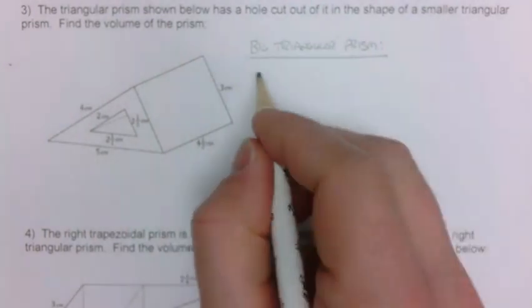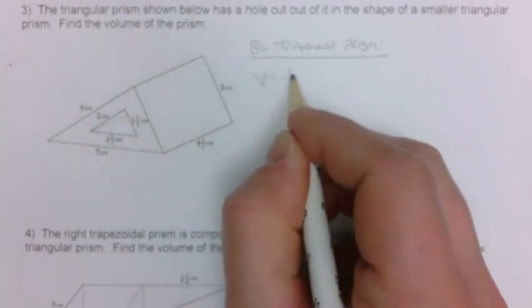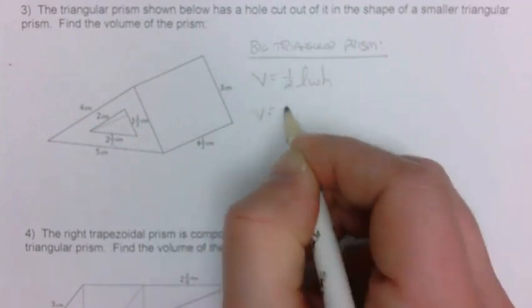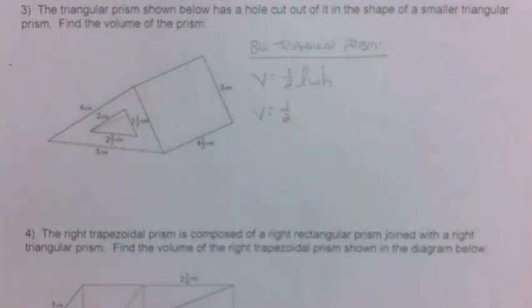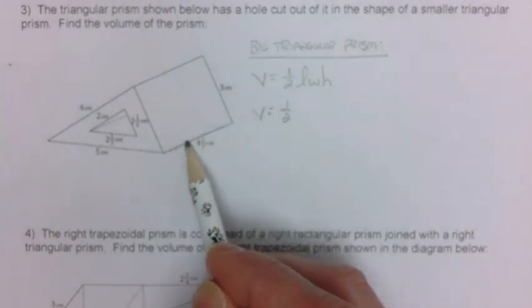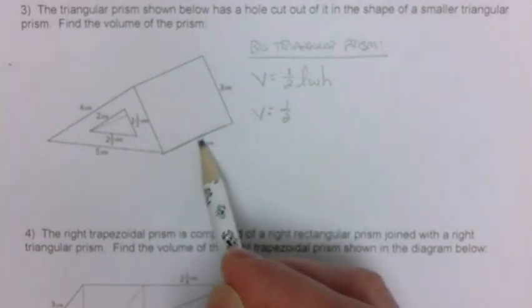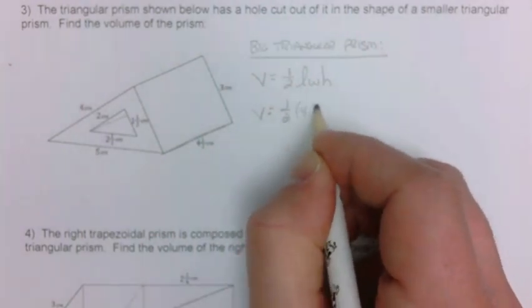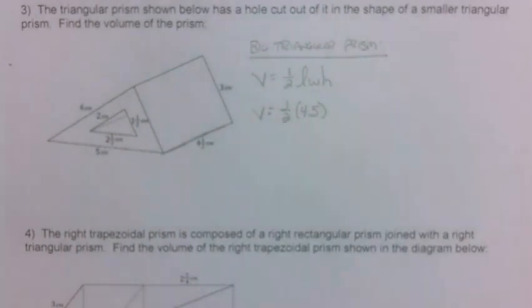For a triangular prism, the volume formula is just 1/2 of the length times the width times the height. So we're going to have 1/2. Now, the length of a triangular prism is the segment that connects the two triangles together. In this case, that's this segment right here, which I can see is 4.5 centimeters. I'm going to change that into decimal form, 4 5/10 for the length.